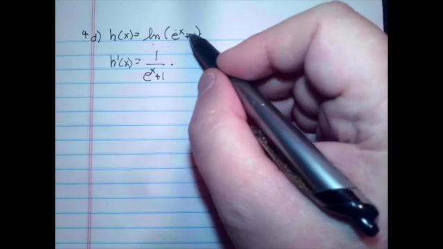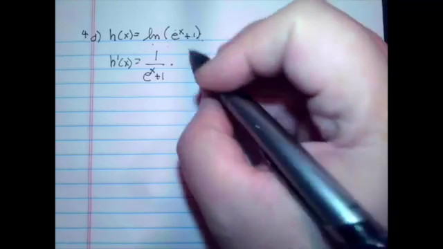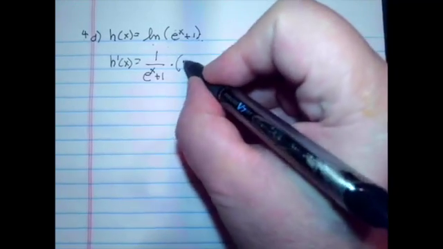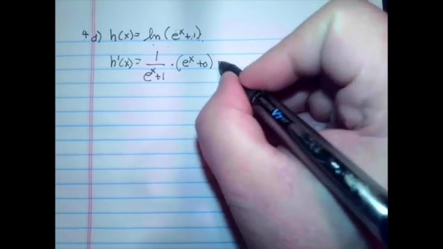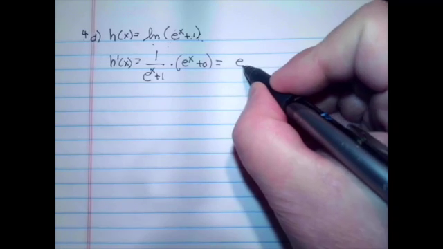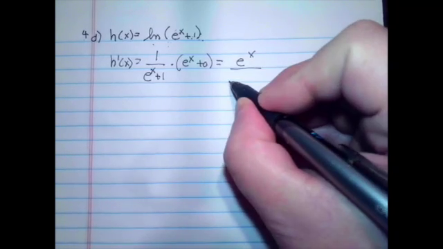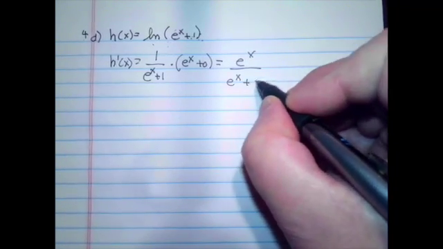We find the derivative of e to the x plus 1 term by term. The derivative of e to the x is e to the x. The derivative of 1 is 0. So we end up with e to the x over the quantity e to the x plus 1.